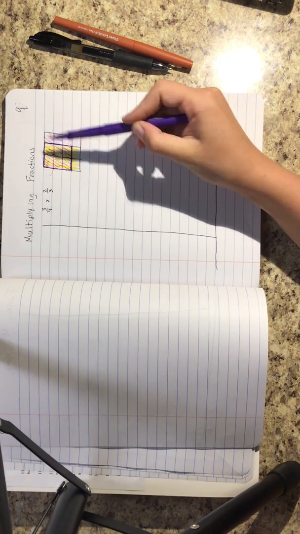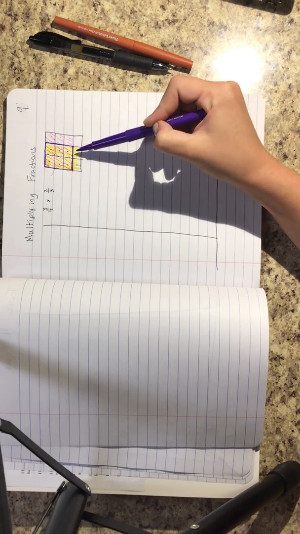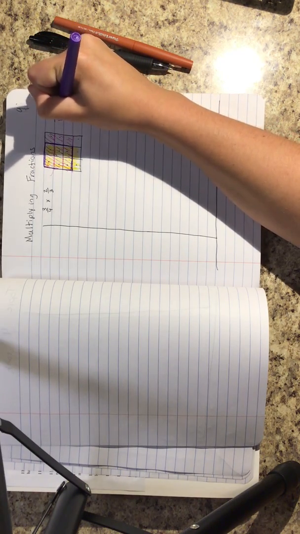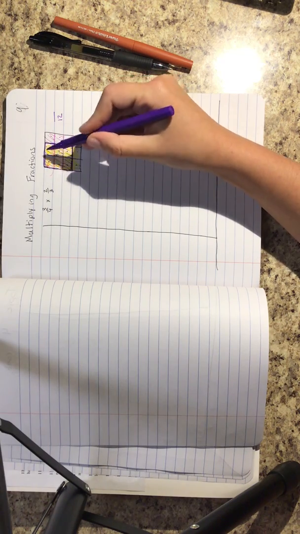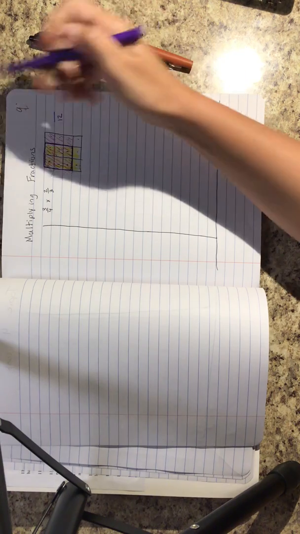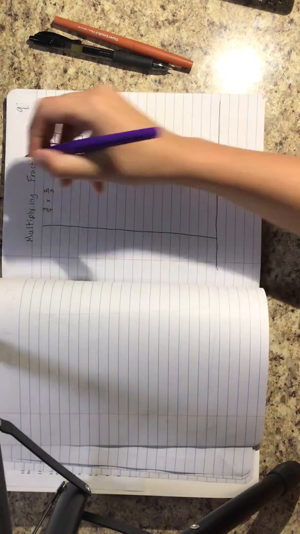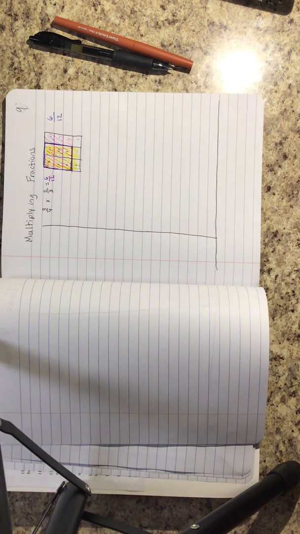So I have 1, 2, 3, 4, 5, 6, 7, 8, 9, 10, 11, 12. So I have 12 pieces. And how many of them overlap or are part of my answer? 1, 2, 3, 4, 5, 6. 6. So my answer is 6/12.